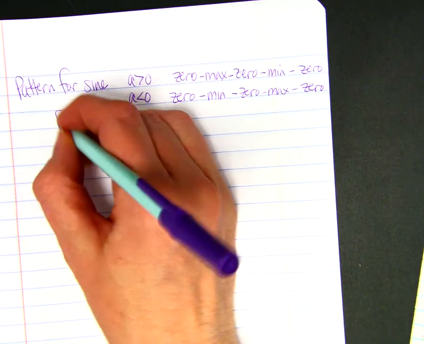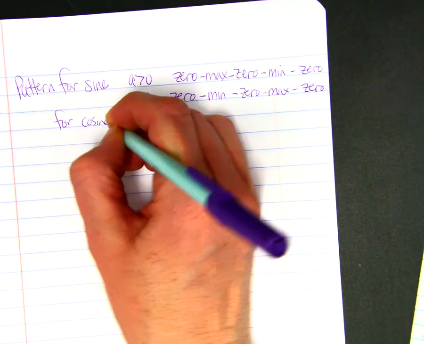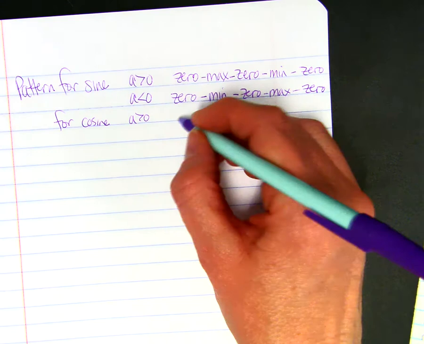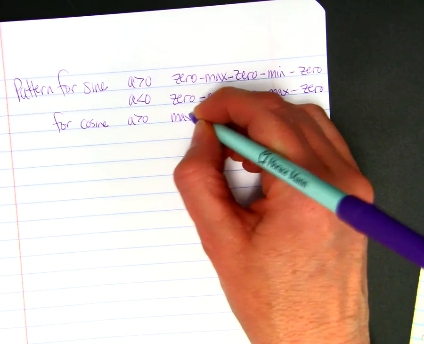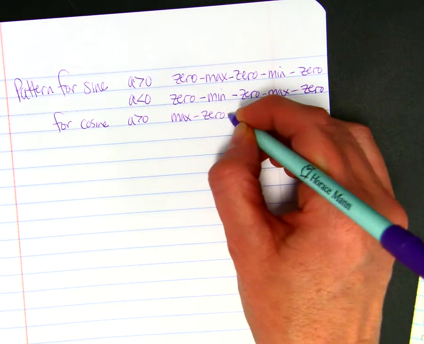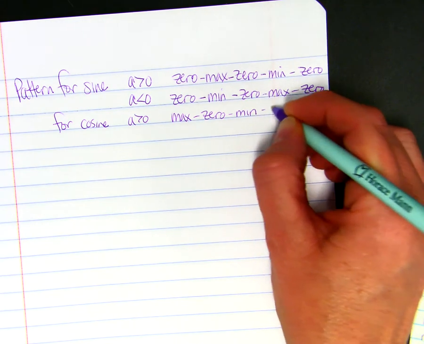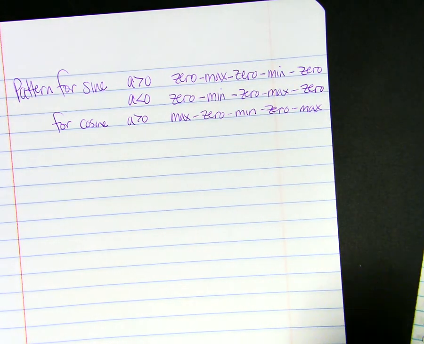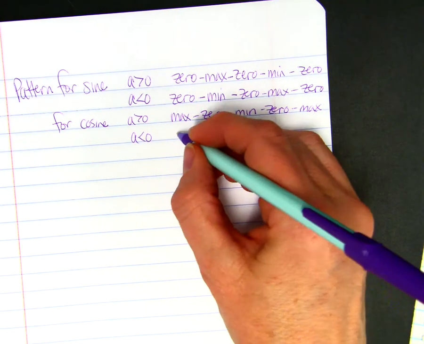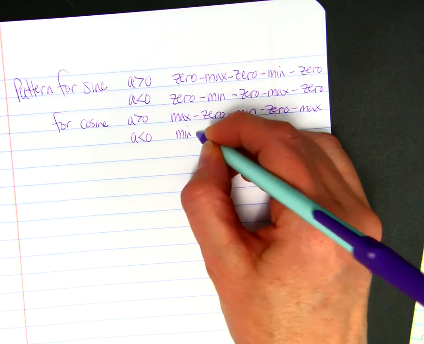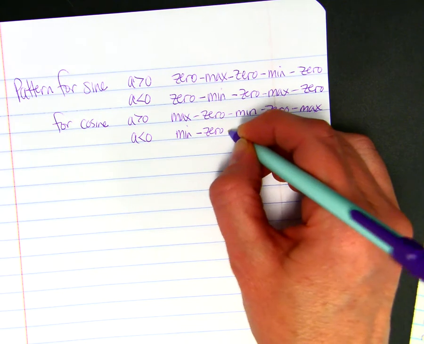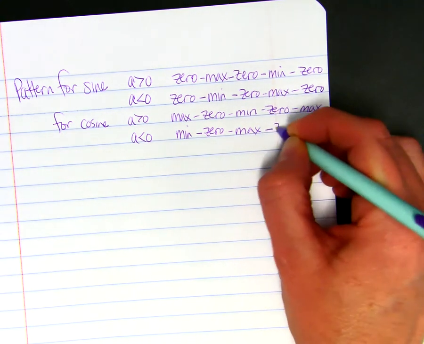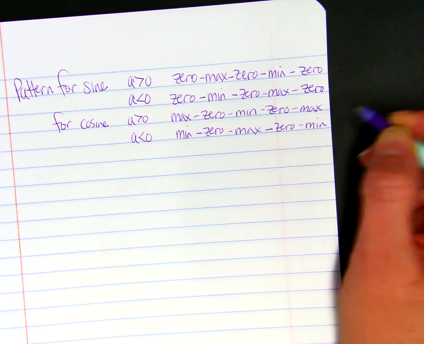And then for cosine, when a is greater than 0, we start at the max, then we cross through 0, go to the min, cross through 0, and end at the max. And then it can keep repeating. If a is less than 0, we'll start at the min, go through 0, go to the max, again cross through 0, and then end at the min.